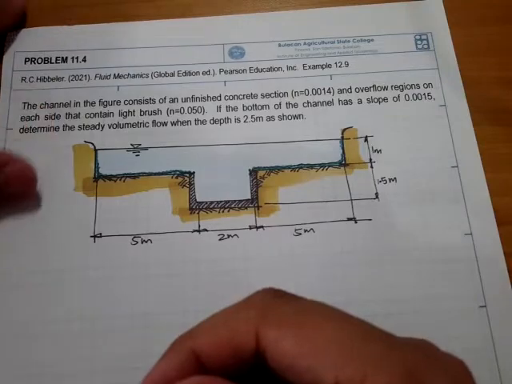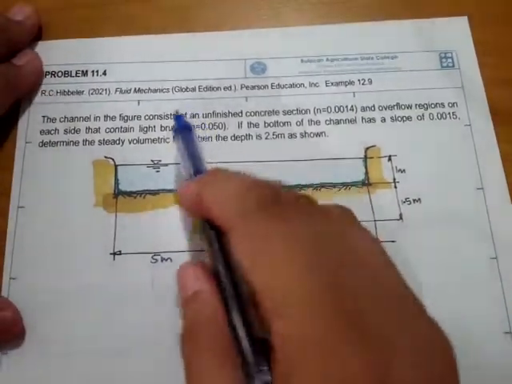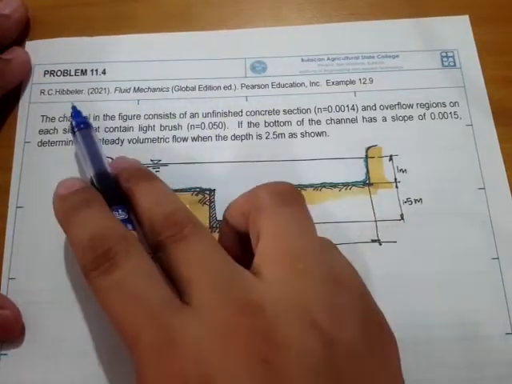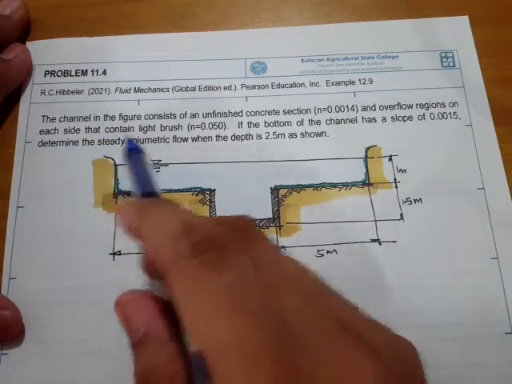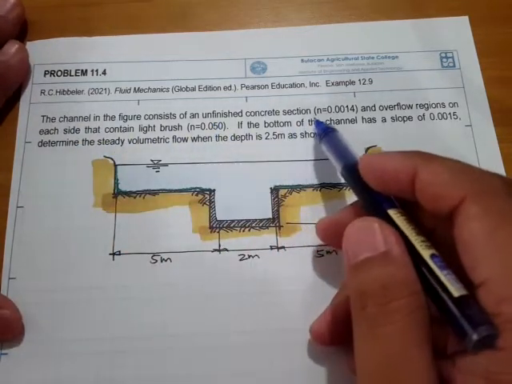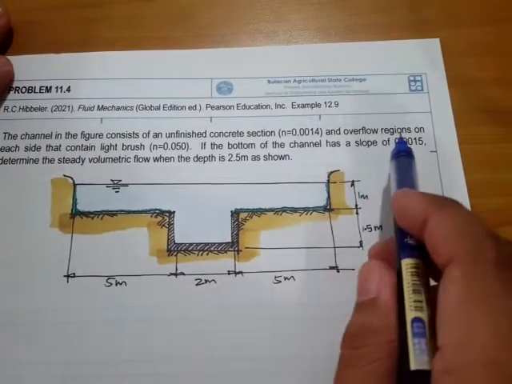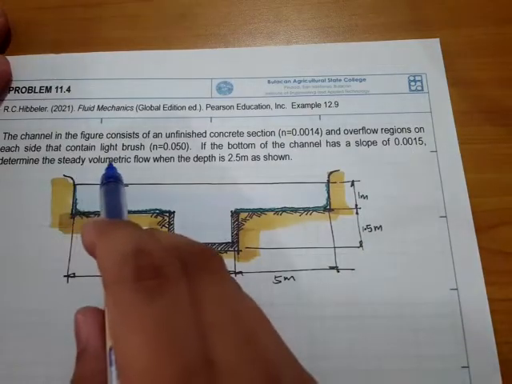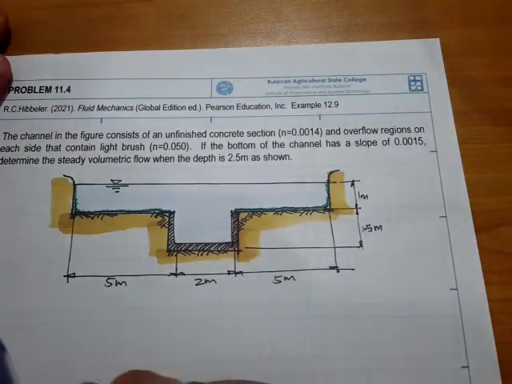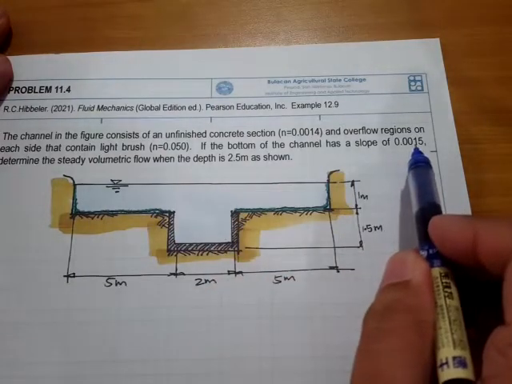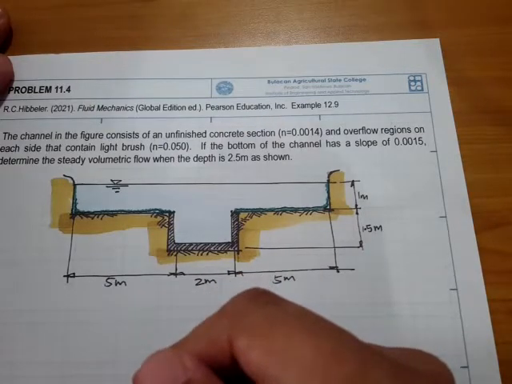We'll do one more problem regarding this Manning's equation, and this last problem is taken from our reference, Fluid Mechanics by Hebler. It says here that the channel in the figure consists of an unfinished concrete section, with n equal to 0.014, and overflow regions on each side that contain light brush, having a Manning's coefficient of 0.050. If the bottom of the channel has a slope of 0.0015, determine the volumetric flow when the depth is 2.5 meters as shown.